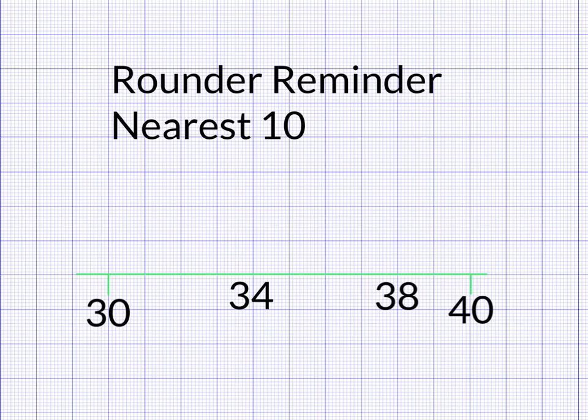Here's a rounding reminder to the nearest 10. So we've got 30 here, 40 here, and the numbers 34 and 38. 34 is nearer 30, so if we're rounding 34 to the nearest 10, it would be 30. If we're rounding 38 to the nearest 10, it would be 40, it would go up. Anything from 5 and up goes up, 4 and below goes down.